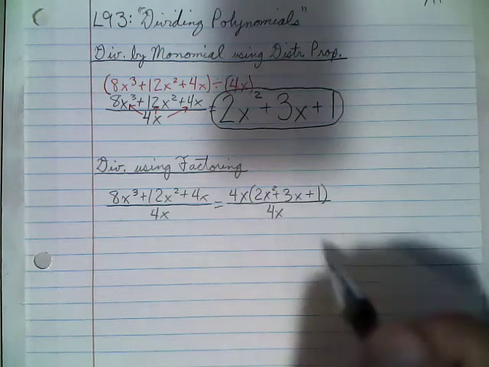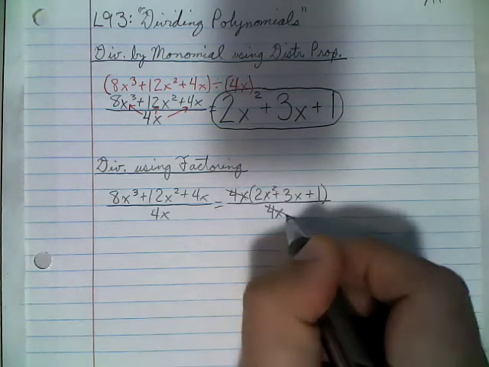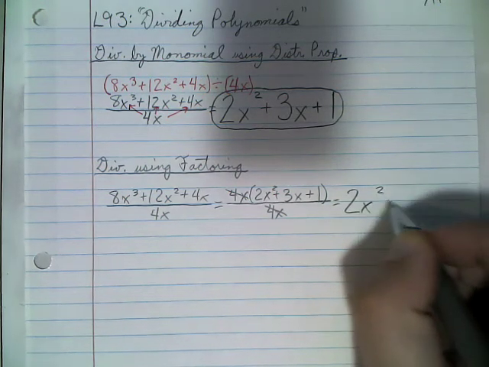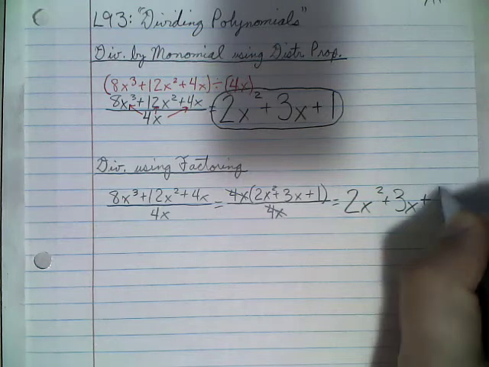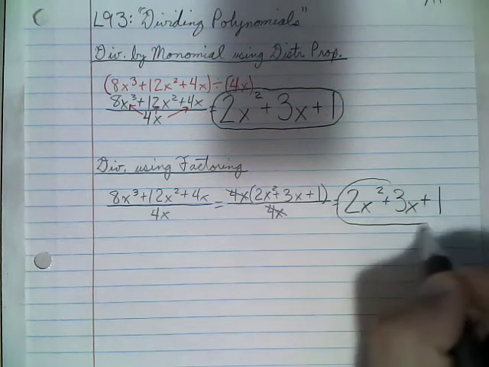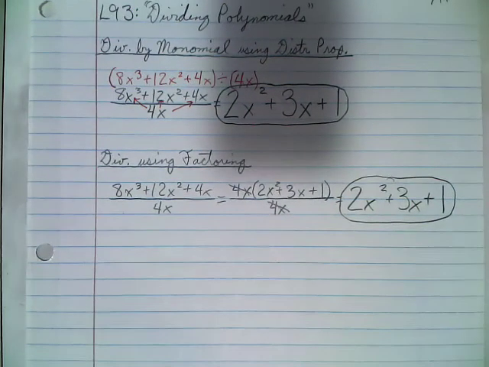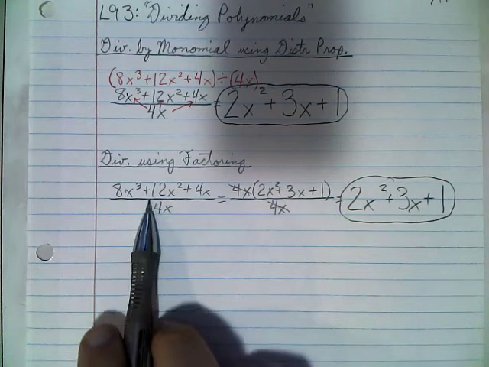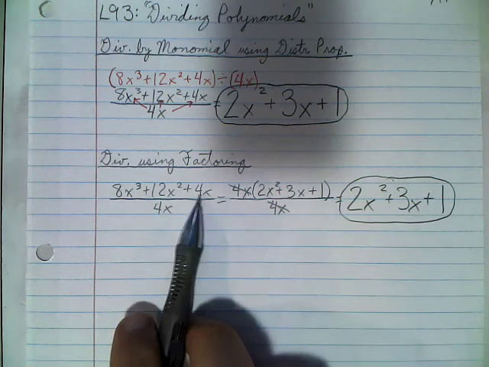And then likewise, it should be pretty obvious then my 4x will cancel with my 4x. And again, that leaves me with 2x squared plus 3x plus 1. It just takes a little bit more work to show it, but the same idea. So if you're feeling a little nervous about the distributive property, you could just go back to factoring like we've been practicing for a while now.